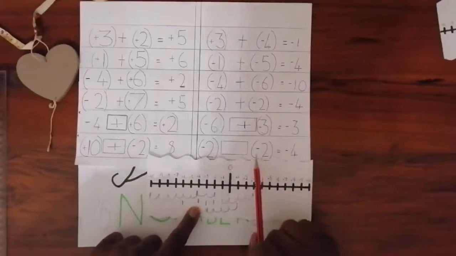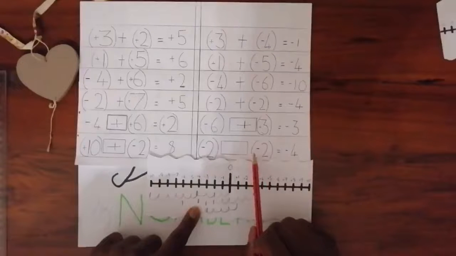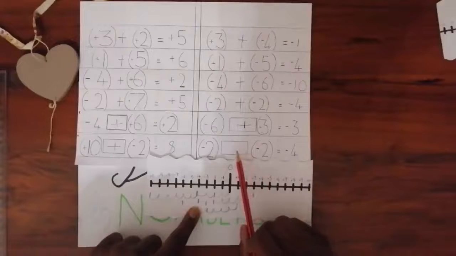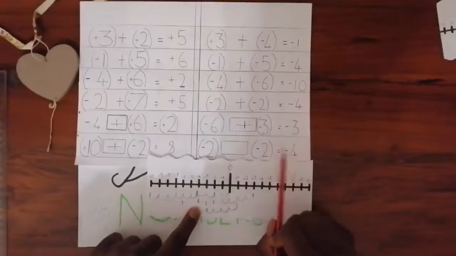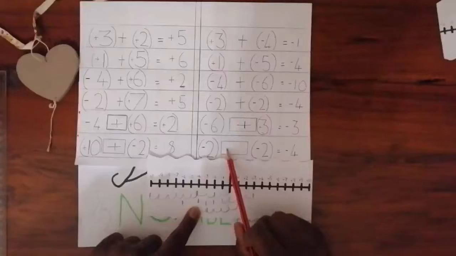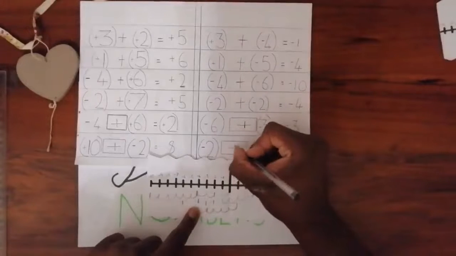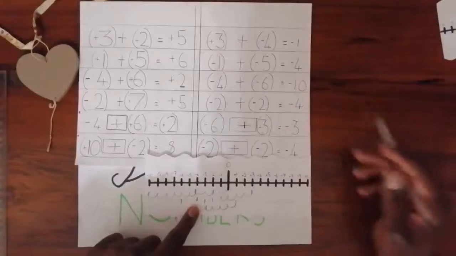But we ask ourselves, what's our second number? Our second number is -2. So, for us to move to the left, we have to add, because the add sign will say move to the right, but the minus sign will say, no, do the opposite. Move to the left. Therefore, the operation between is addition again. I hope this makes sense.